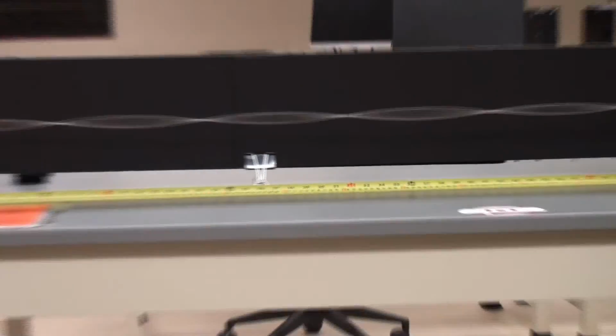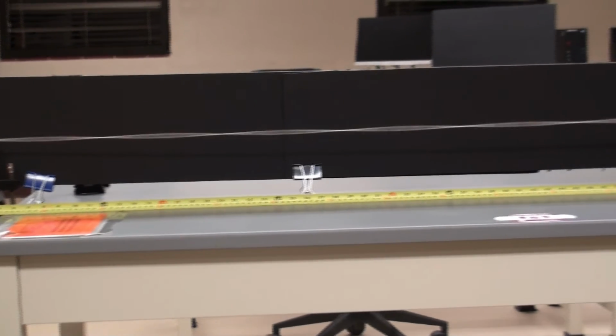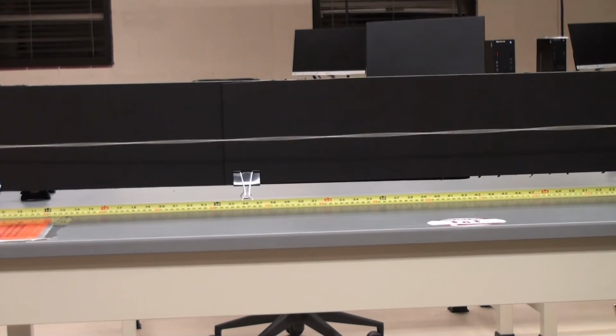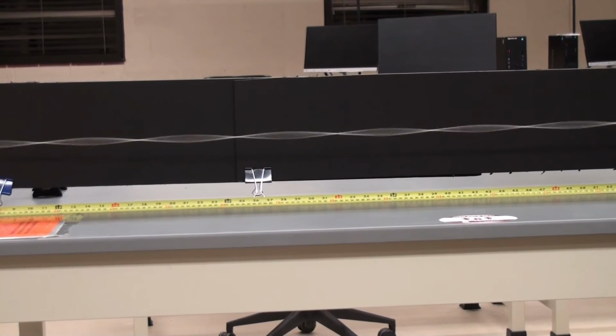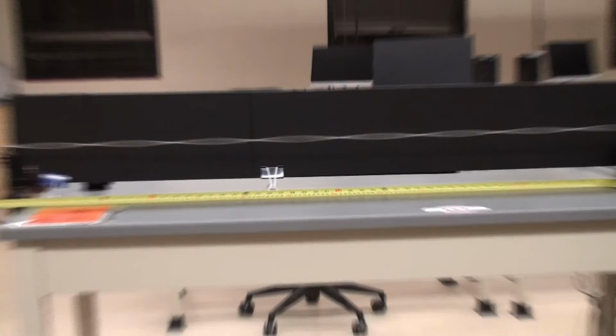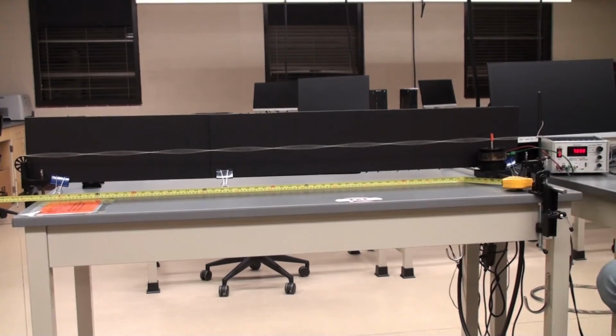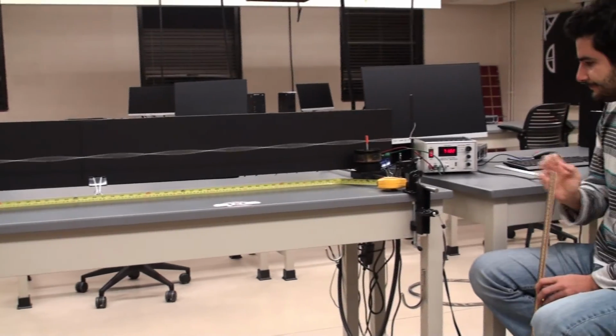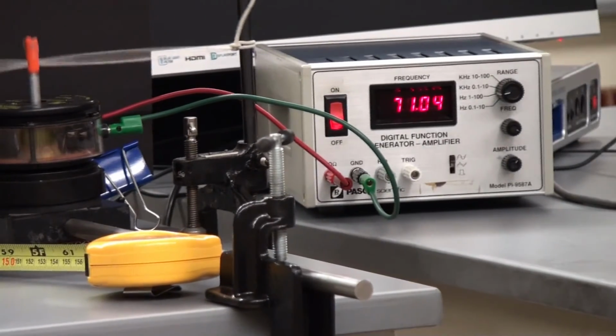So we have up to 7, and now I want to make the last harmonic, which is the 8th. This is the 8th harmonic. We have 8 antinodes. And the frequency is 71 hertz.